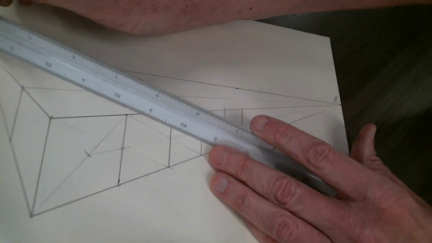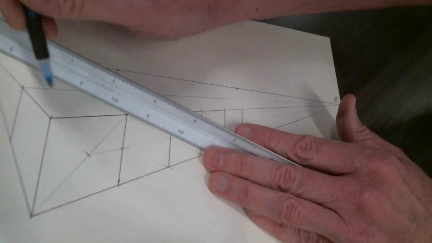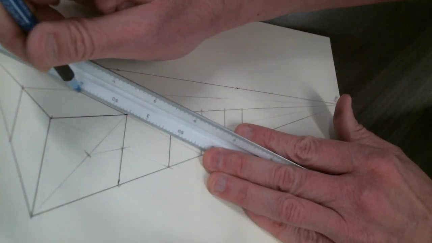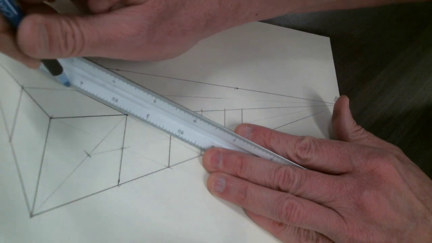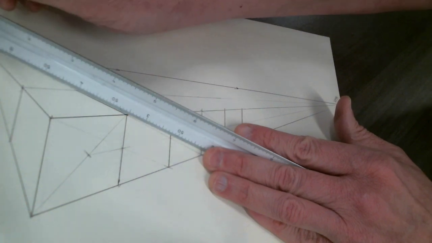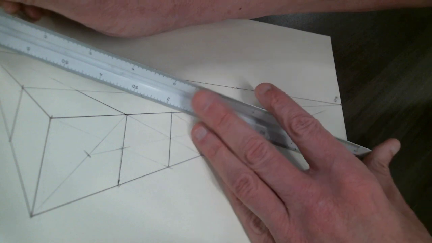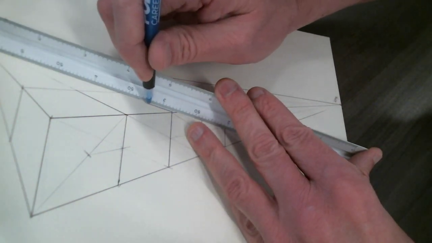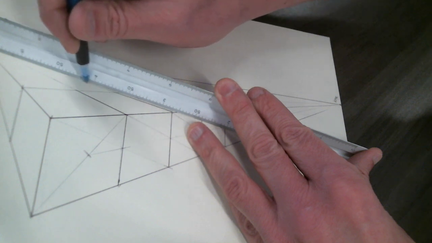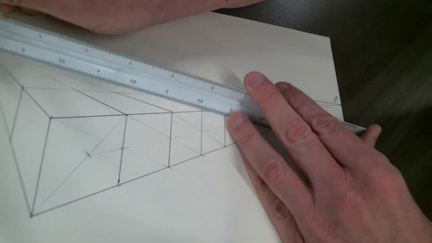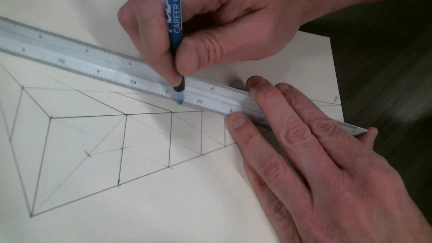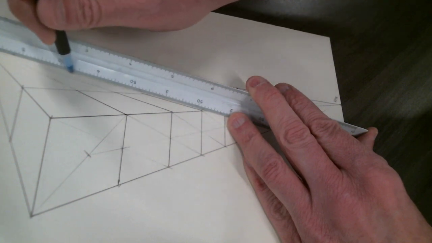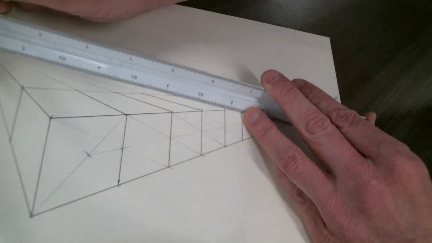So I'll just come to the beginning one. Put a light line just so you can see the connection to it. And just kind of rotating it around so you can see it.